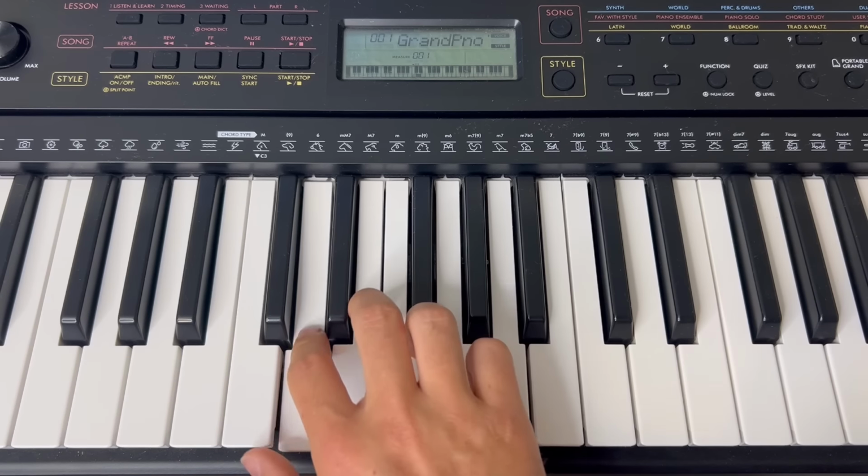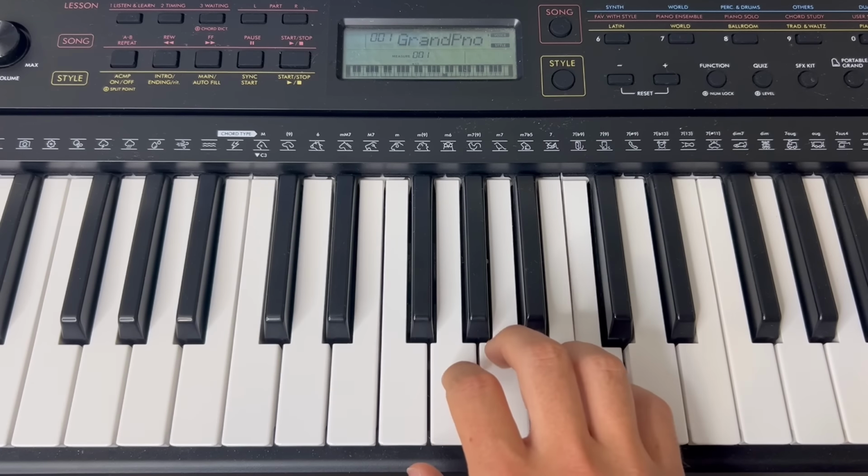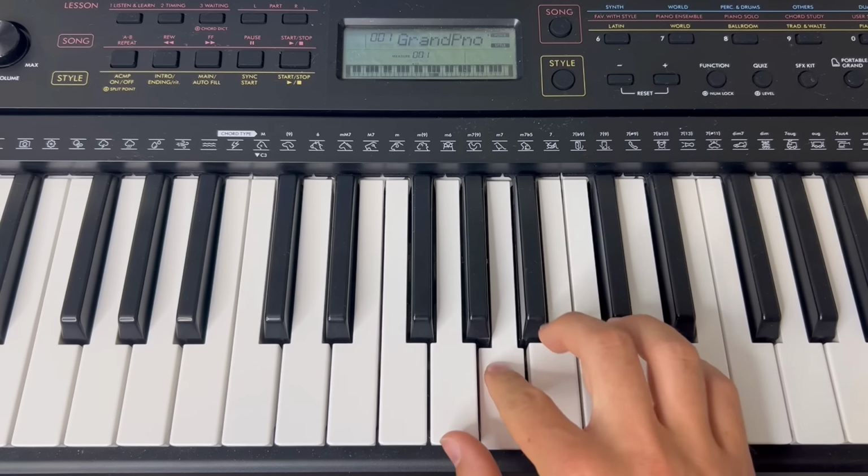Now, using the analogy of a piano, if you were to play a C major scale on a piano, it would look and sound like this. And if you were to transpose that to the key of D major, it would look and sound like this. Notice you're playing on different keys than you were when you were playing in the key of C. Transposing instruments, on the other hand, act a little differently.